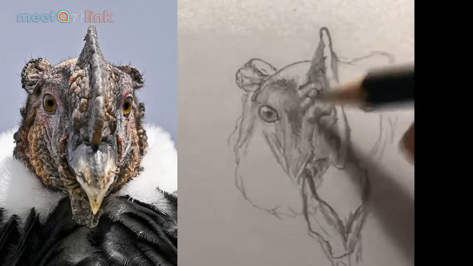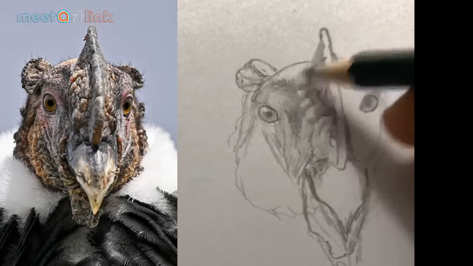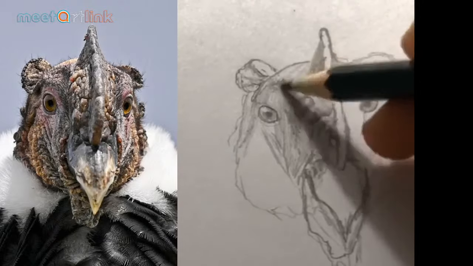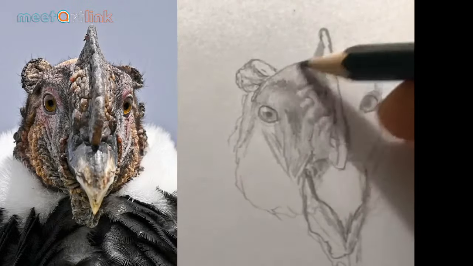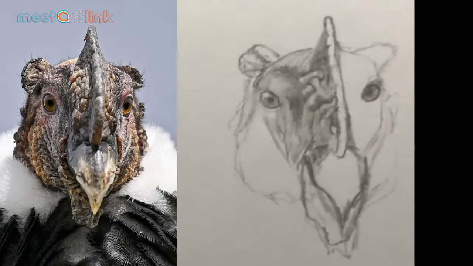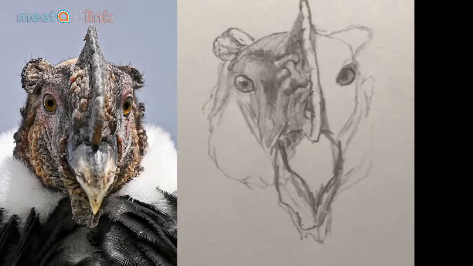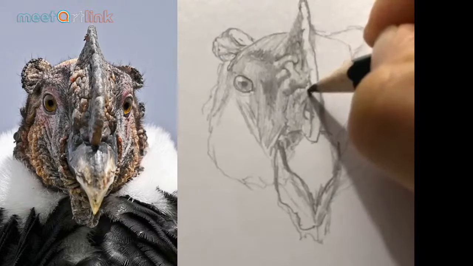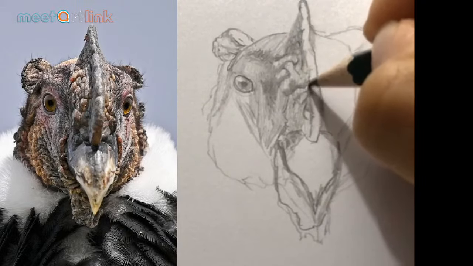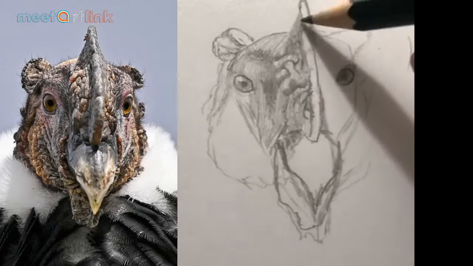Do you see all these details here? That's what we want. That is what we want, and maybe it looks very messy right now, but it's just because this is my first approach to this animal.